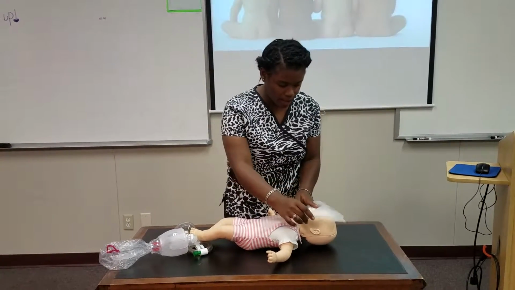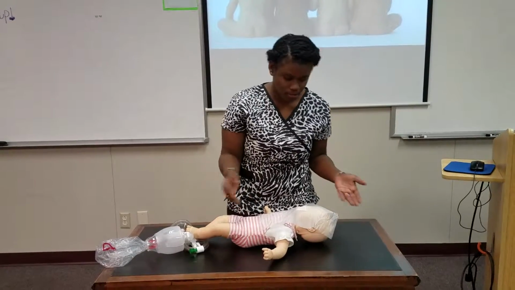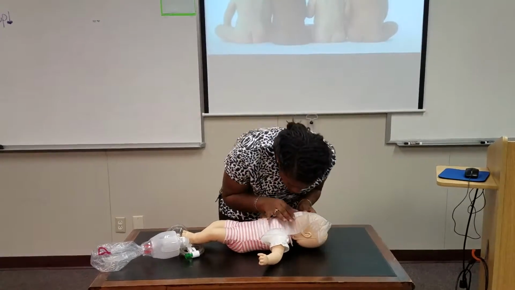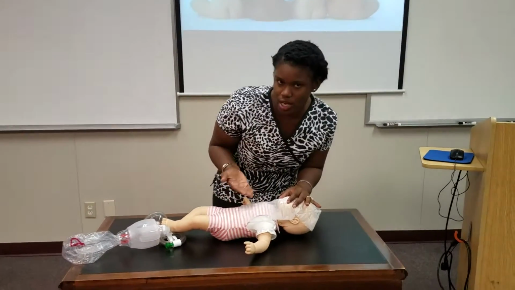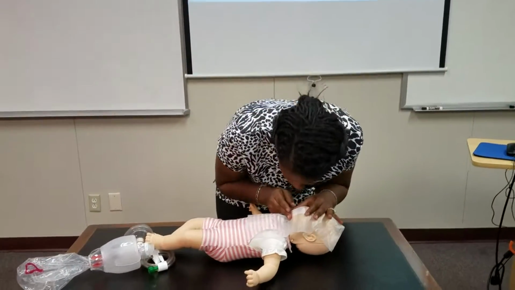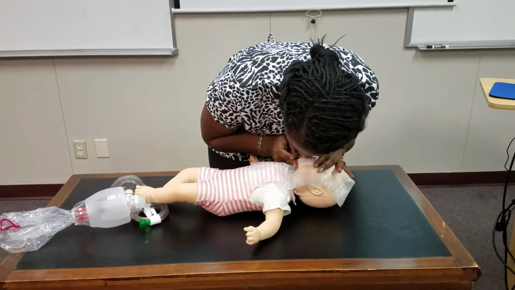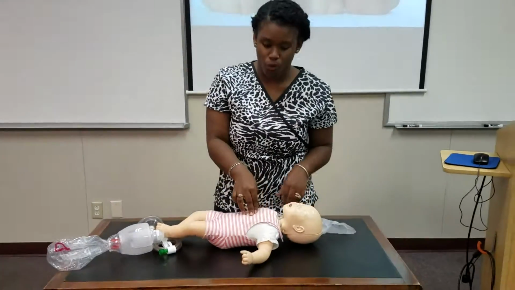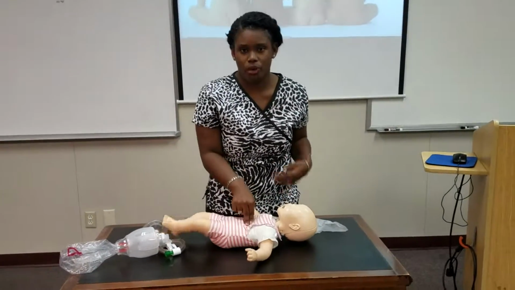After that, you take your pocket mask. If you don't have one, you can go without, but if you do, it's better to use it. You cover the baby's nose and mouth, and you look for a rise and fall of the chest over a period of seconds after giving that 1 breath. After you see the rise and fall of the chest, you go right back into the 30 compressions.